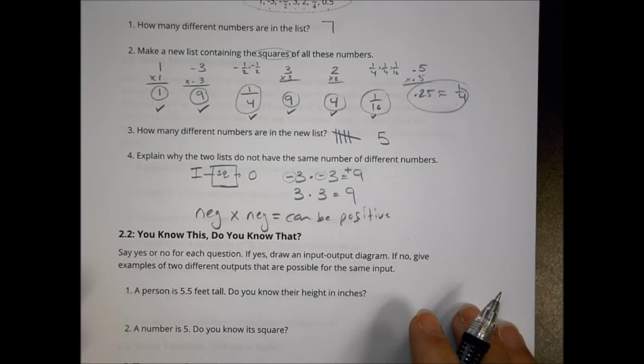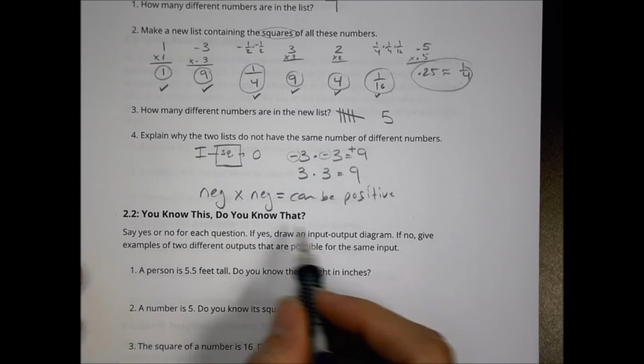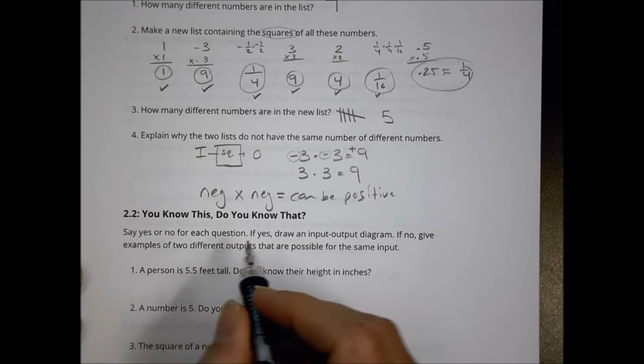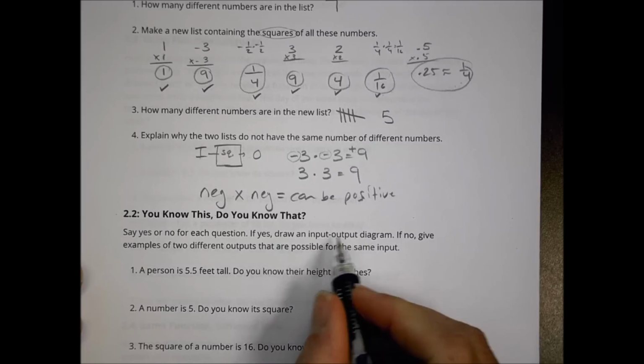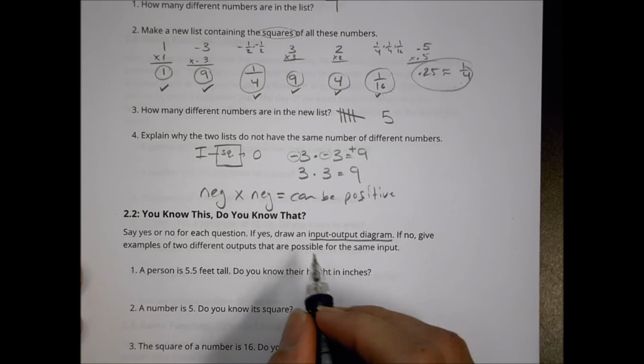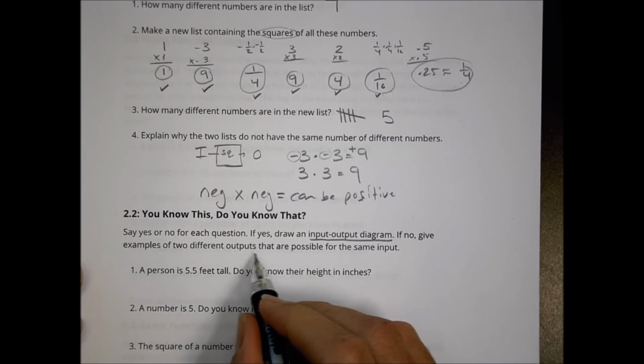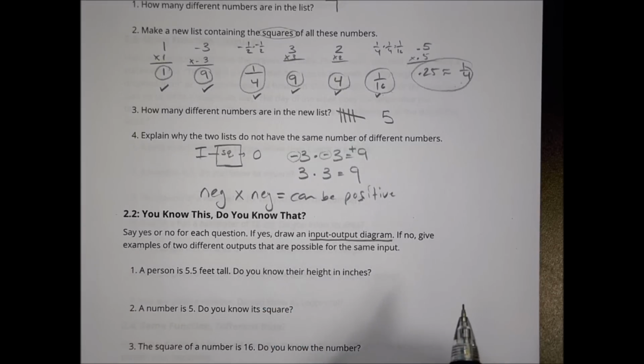Okay? So the next part says, do you know this, do you know that? Say yes or no for each question. If yes, draw an input-output diagram. And if no, give examples of 2 different outputs that are possible for the same input.